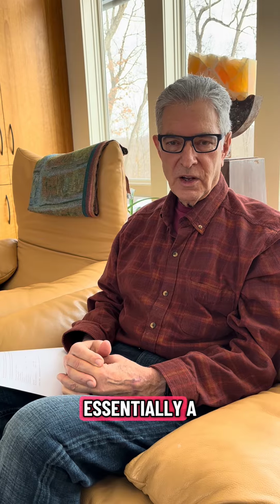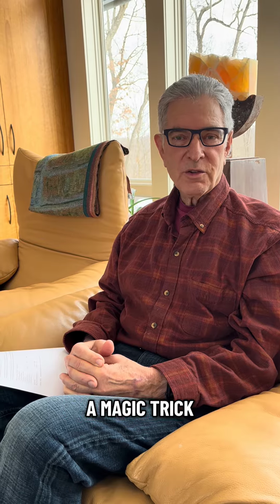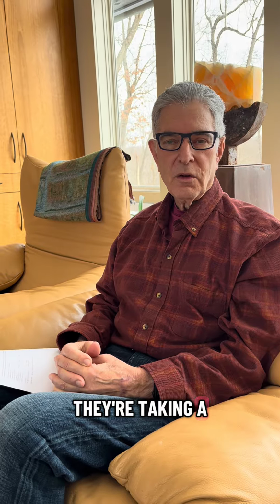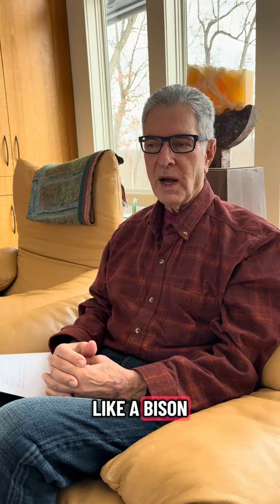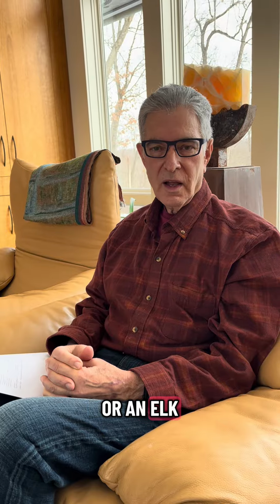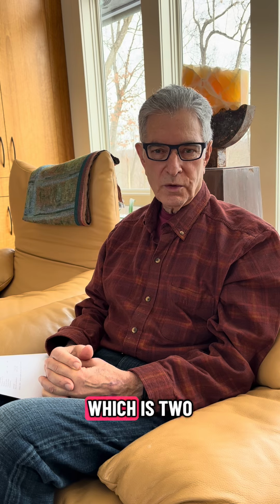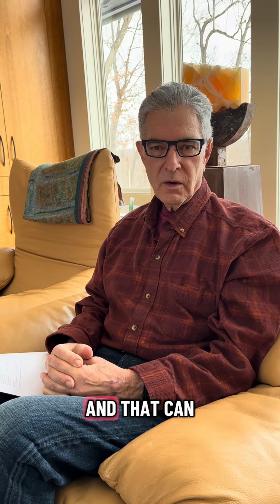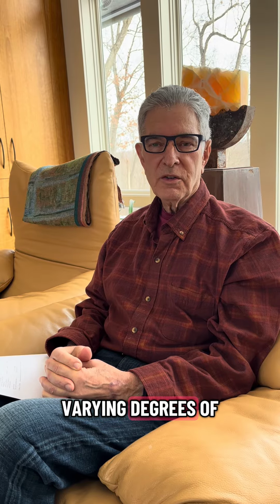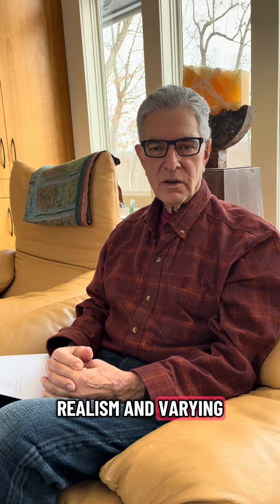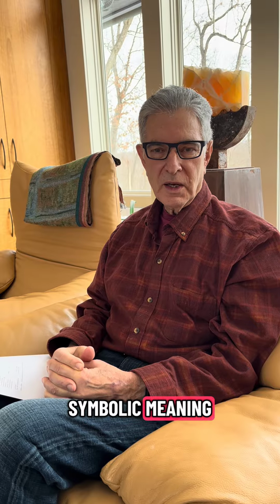And paintings are essentially a magic trick. They're taking a three-dimensional object, like a bison or an elk, and putting it on a cave wall, which is 2 dimensions. And that can be done with varying degrees of realism and varying degrees of symbolic meaning.